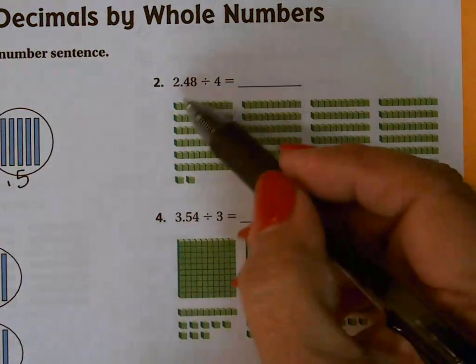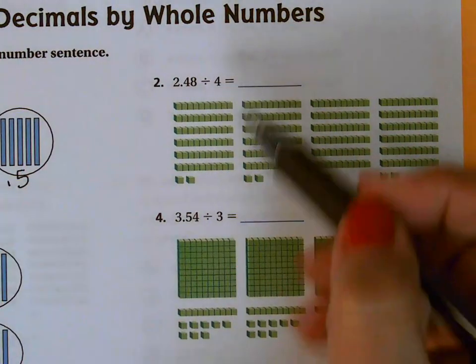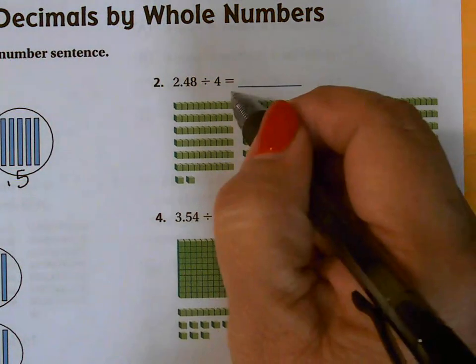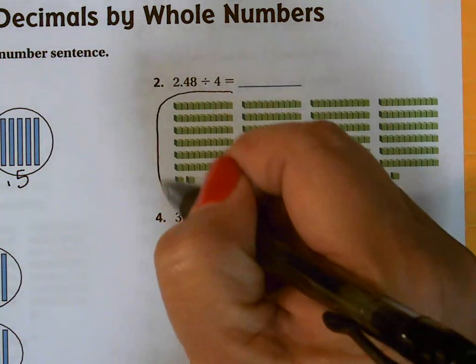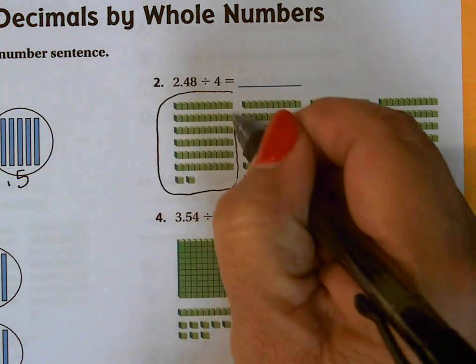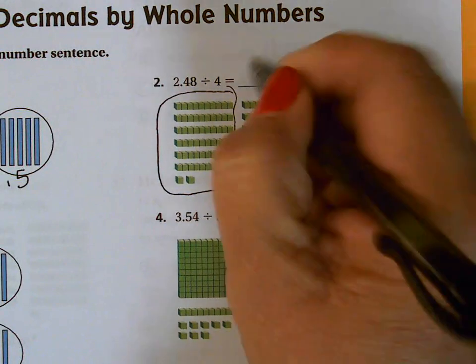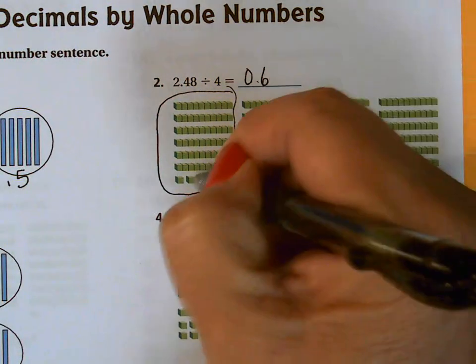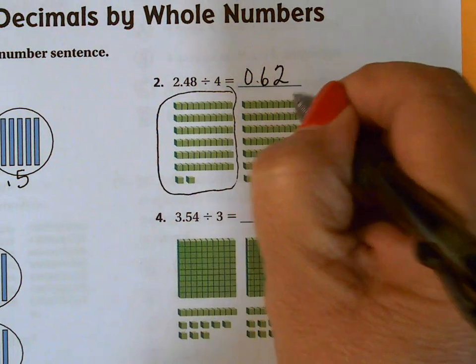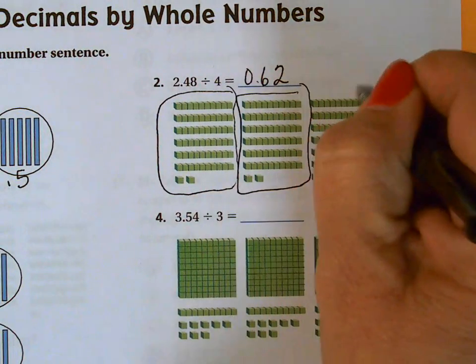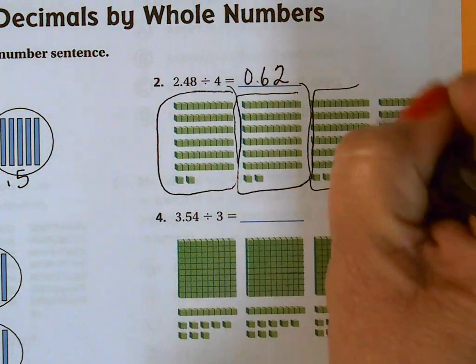Number 2, 2 and 48/100 divided by 4. Well, let's look at each group. This is one group right here, 10, 20, 30, 40, 50, 60. So I have 6/10 and 2/100, so it's 62/100.